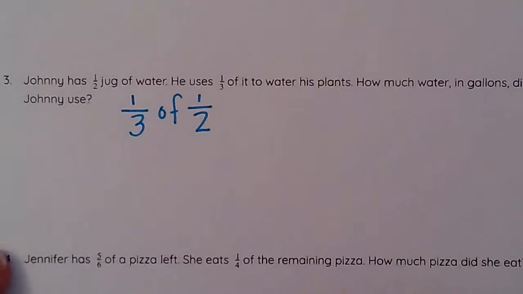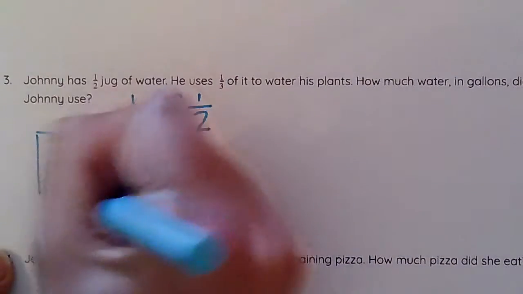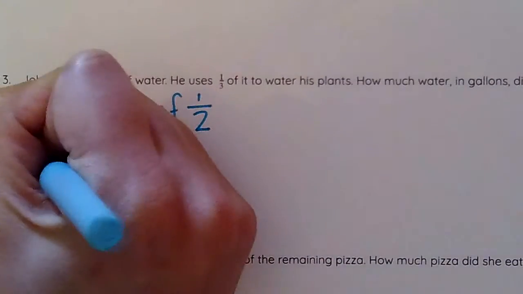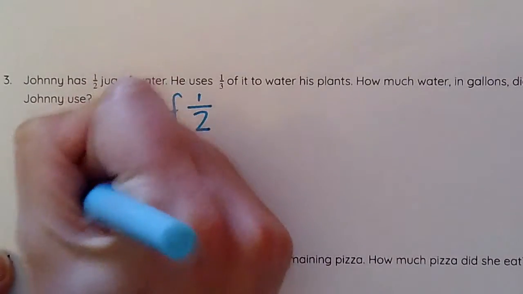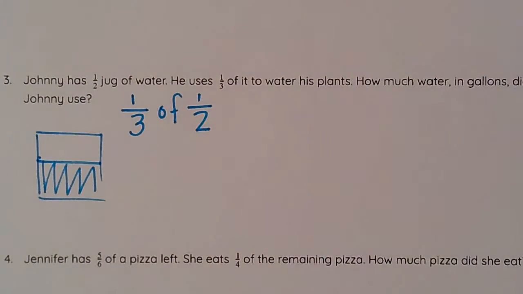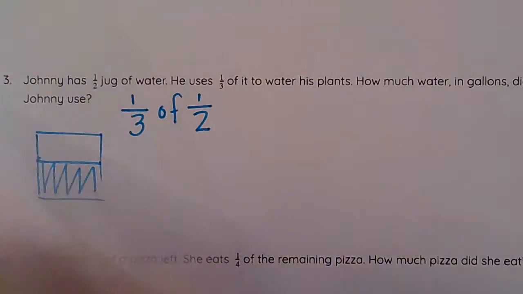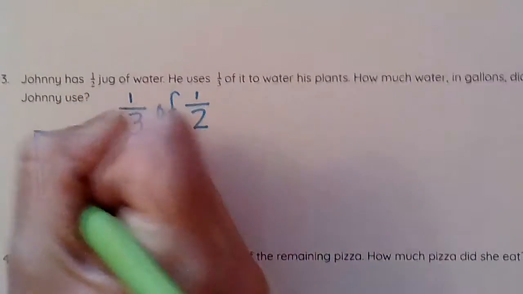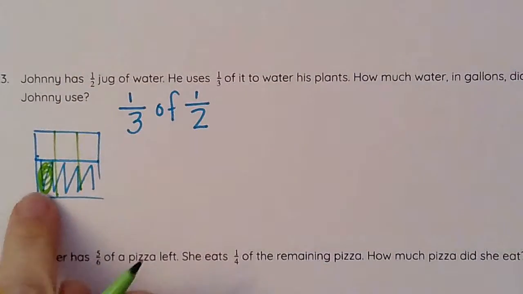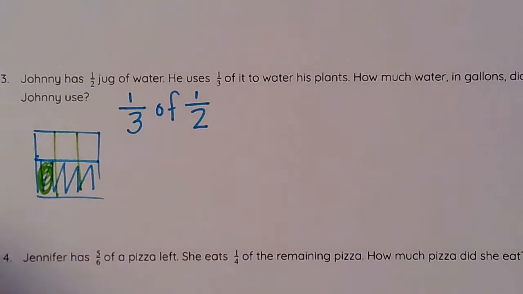So if I look at a picture of that, I've got this jug of water and I have half of it, right? And I only use 1/3 of it. I'm using just this little chunk right here of my jug.